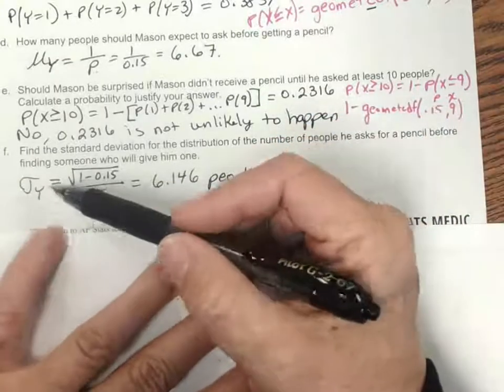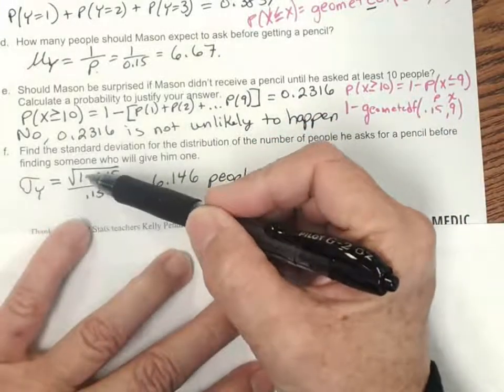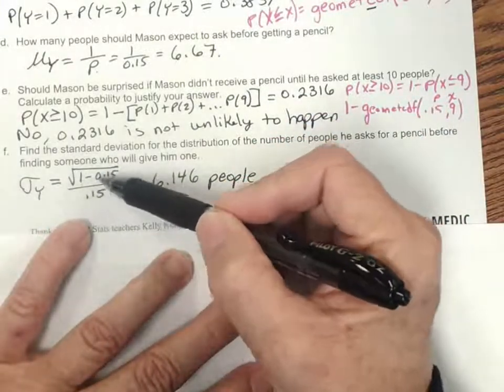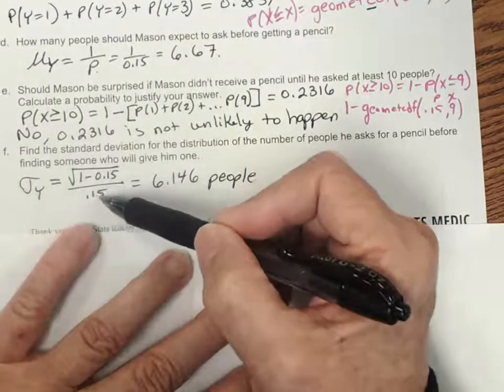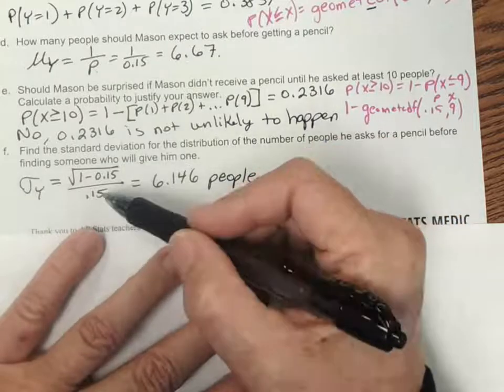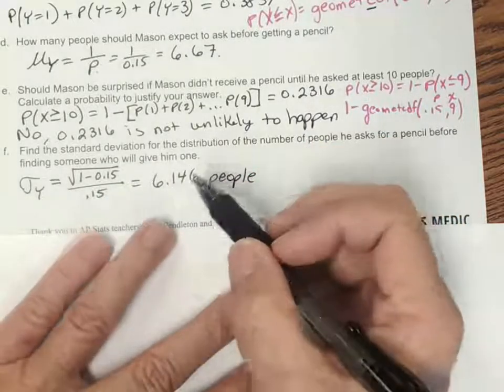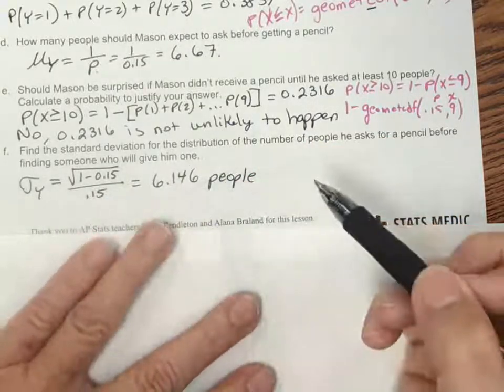And the standard deviation is the square root of the probability of failure, so 1 minus the probability of success, divided by, and this is not under the square root, 0.15, which is your probability of success. And it's 6.146.